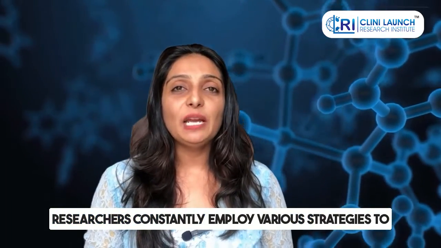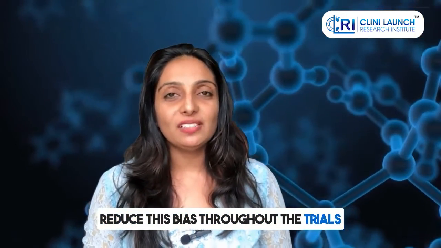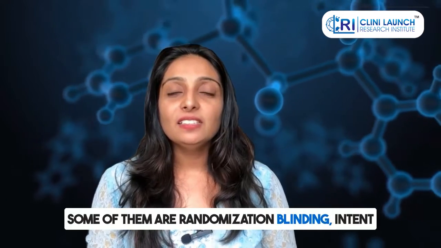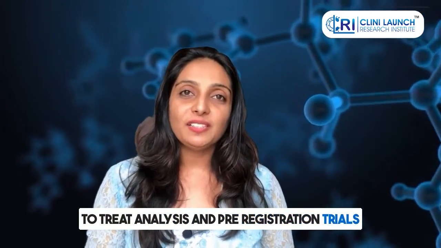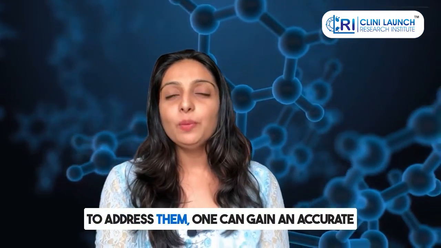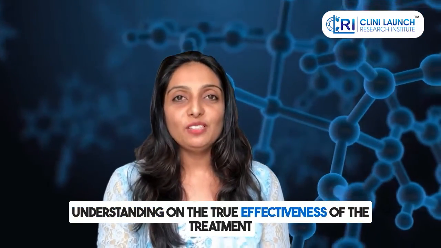Researchers constantly employ various strategies to reduce this bias throughout the trials. Some of them are randomization, blinding, intent to treat analysis, and pre-registration of trials. By understanding the types of bias and methods to address them, one can gain an accurate understanding of the true effectiveness of the treatment.